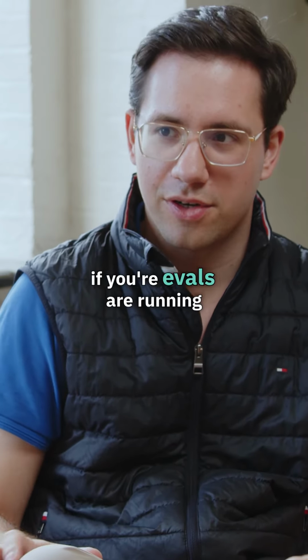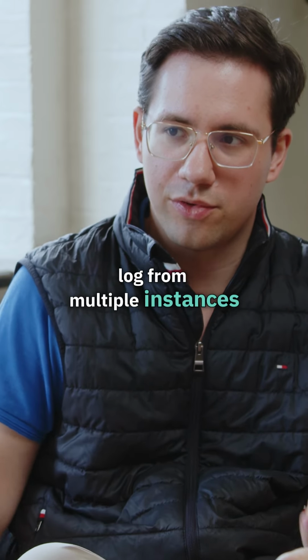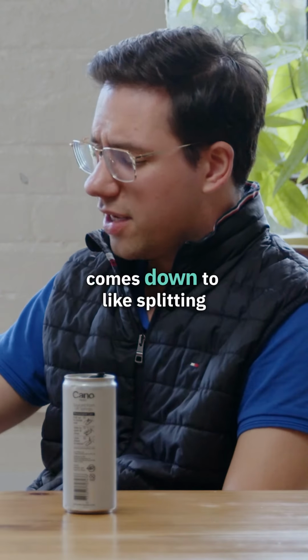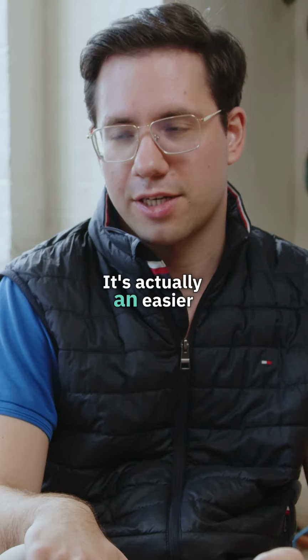In evals as well, if your evals are running in parallel, you can log from multiple instances, and it all comes down to splitting the work cleverly then. It's actually an easier case, I think.